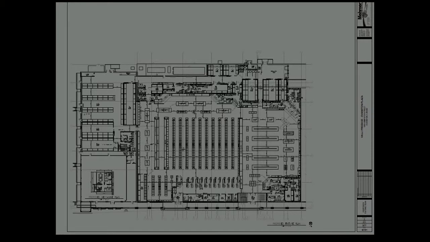I don't know if any of you have been into a Valley Produce store. They're progressive grocer. They do produce like no other. This whole third of the store represents their power perishable aisle. All of these tables are produce.